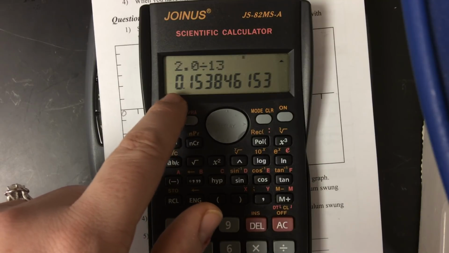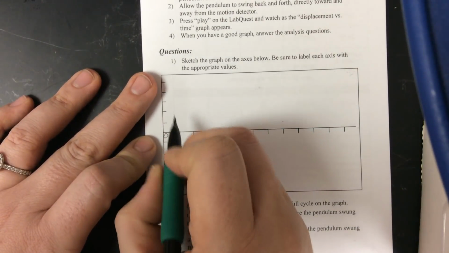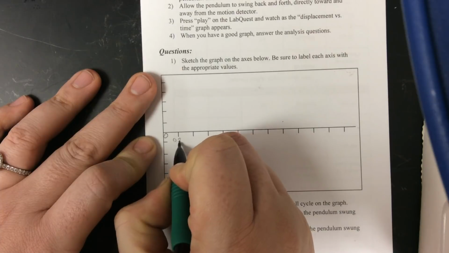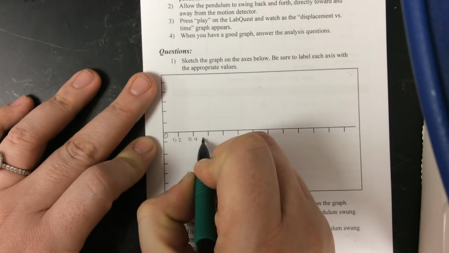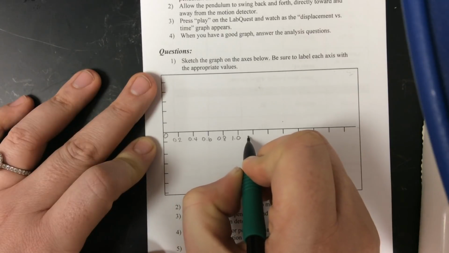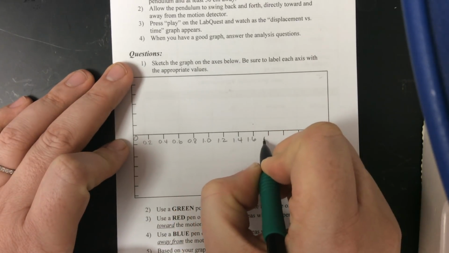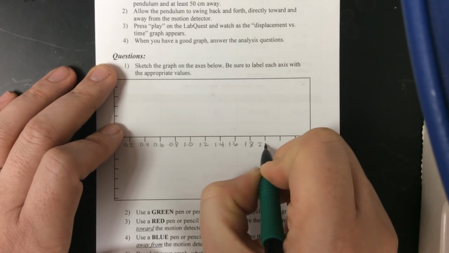So 0.2 is going to be my scale for my x-axis. So each one of these lines, 0.2, 0.4, 0.6, 0.8, and so on up to 2.